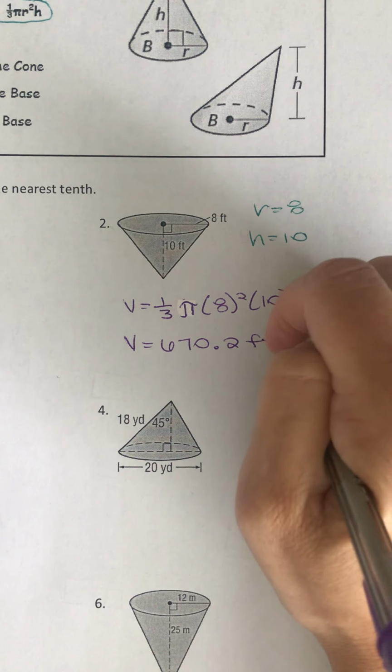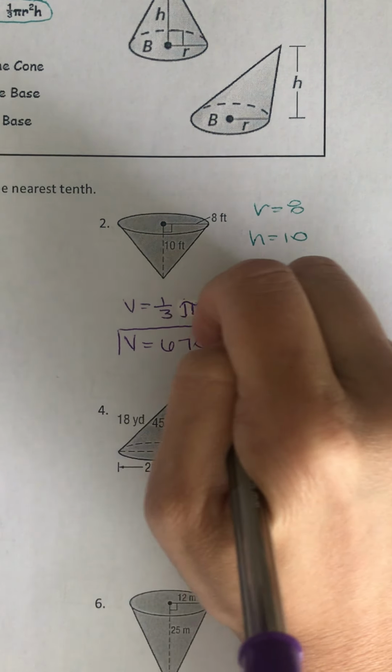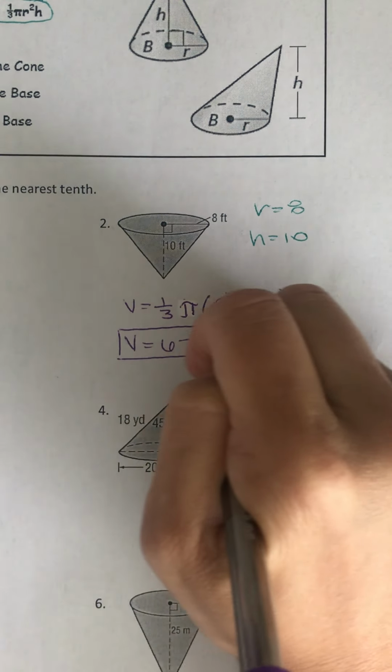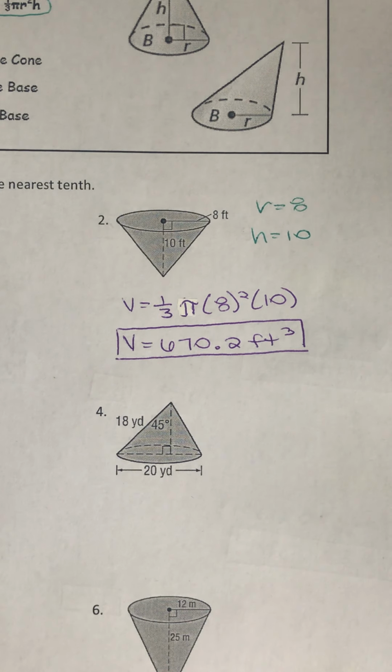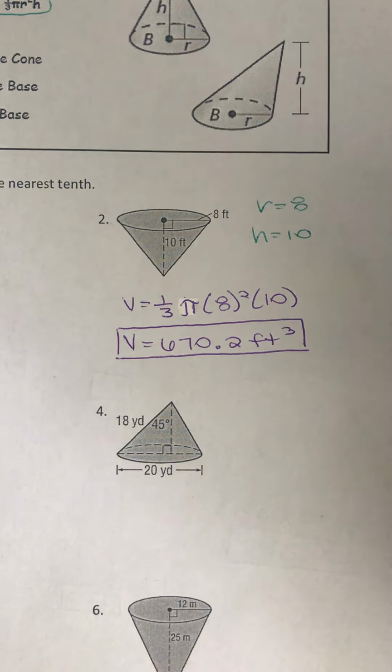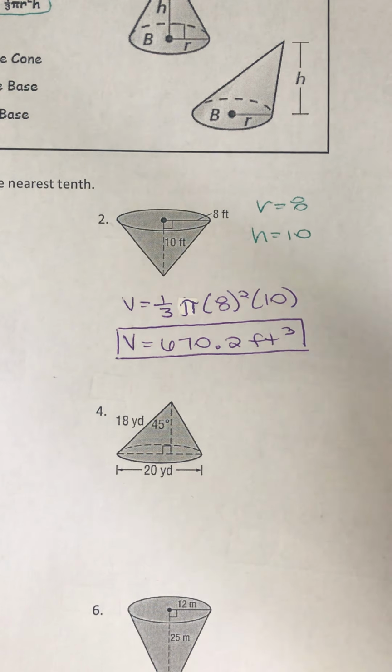My units is feet cubed. So once you find your radius and your height, it's just plugging it in.